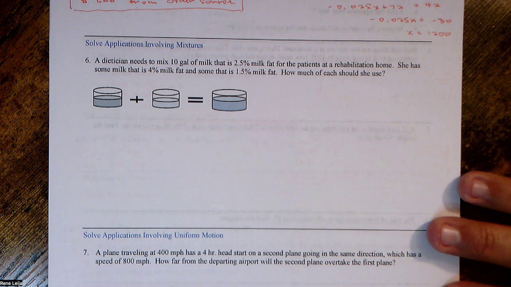She has some milk that is 4% milk fat and some that is 1.5% milk fat. How much of each should she use? Okay, we call these mixture problems mixture because we are going to be mixing two or more. But in this case, we're going to be mixing two types of milk fat or two types of milk.